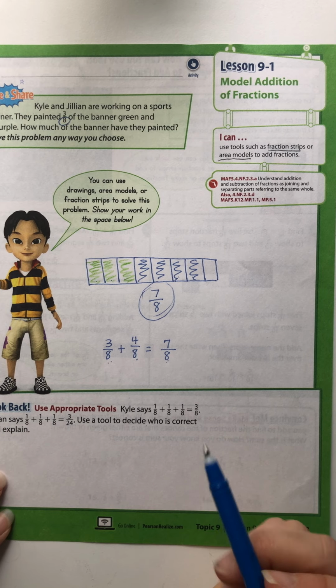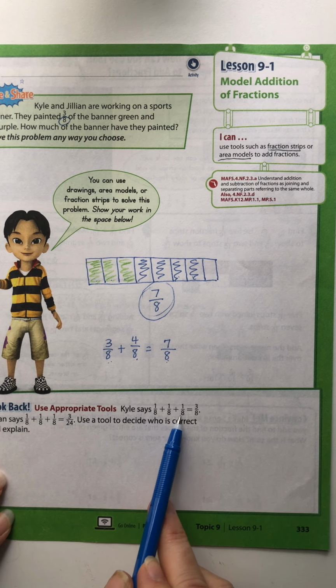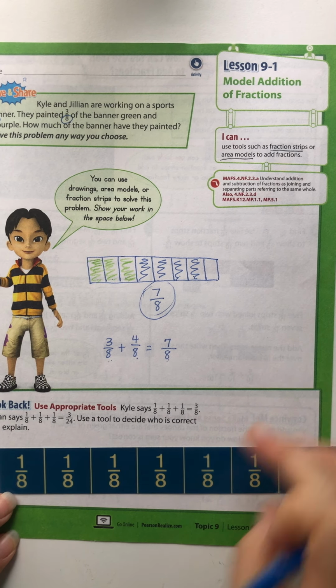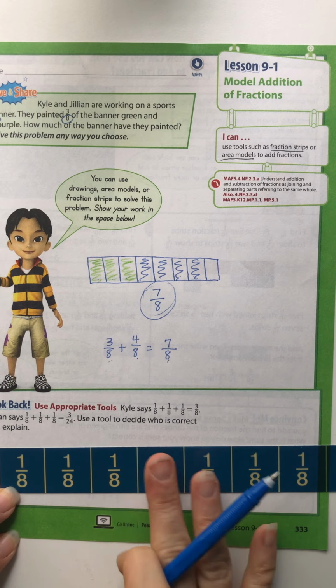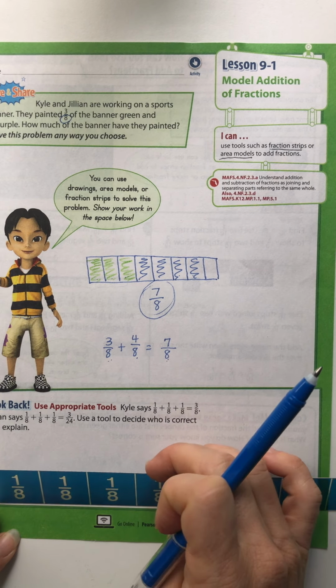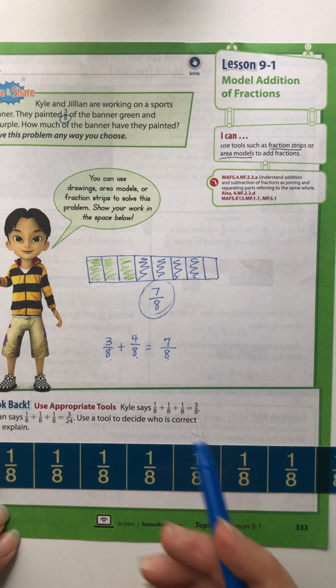All right, so looking back, use appropriate tools. Kyle says 1/8 plus 1/8 plus 1/8 equals 3/8. We showed that with our fraction strip, didn't we? 1/8, 1/8, 1/8. That's 3/8. Jillian says 1/8 plus 1/8 plus 1/8 equals 3/24. Use a tool to decide who is correct.